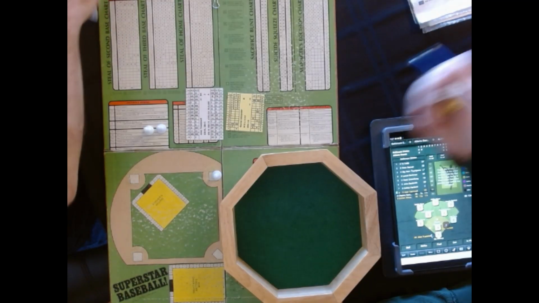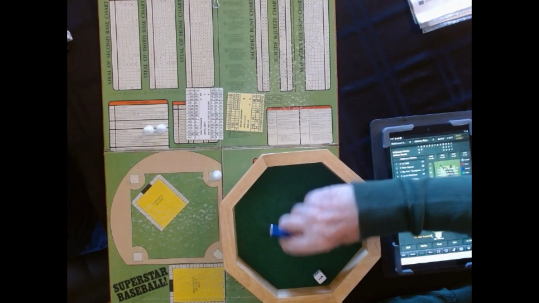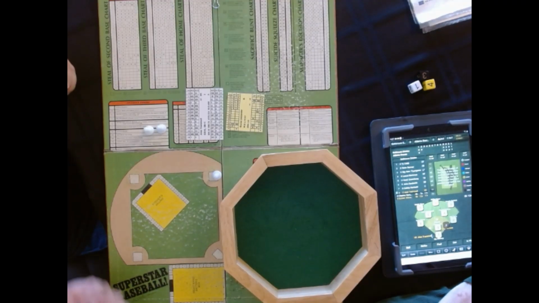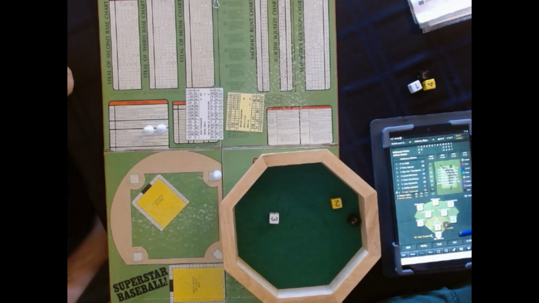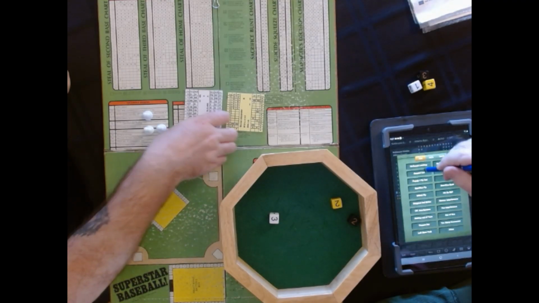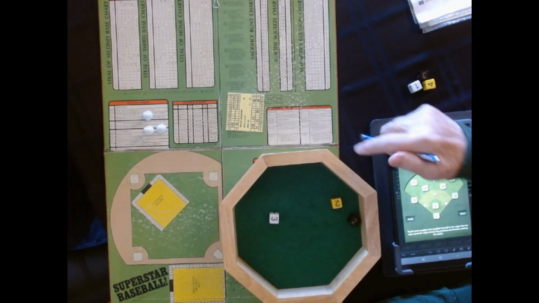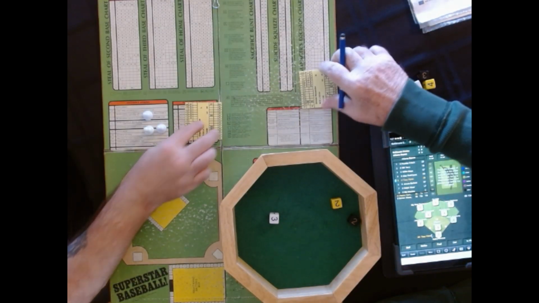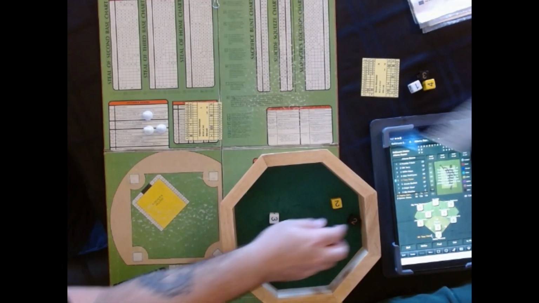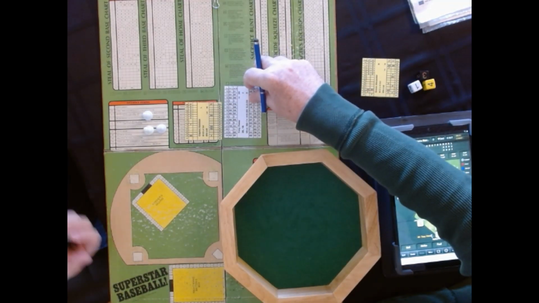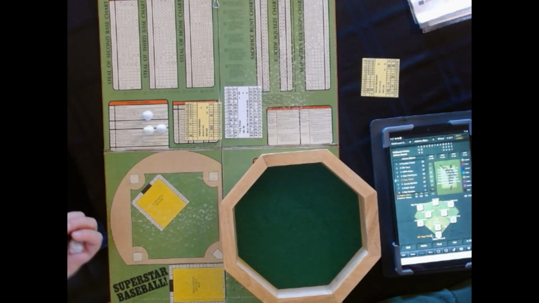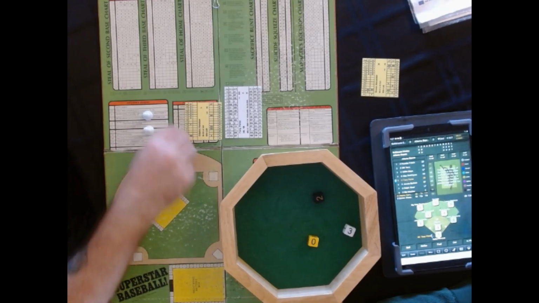Trammell. 35, got that one labeled. 25 is a ground out. And that's 3. Bottom of the second, here comes Tony Perez, playing in his rookie season here, doing a decent job. 23 walked him.